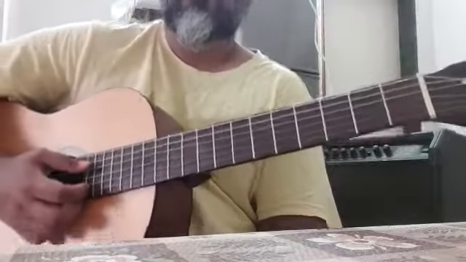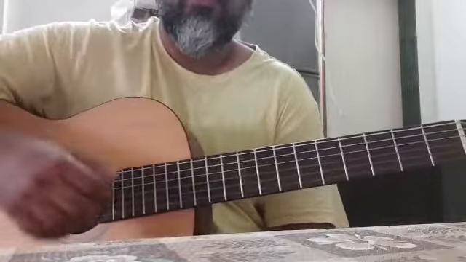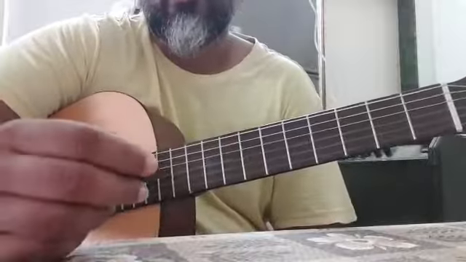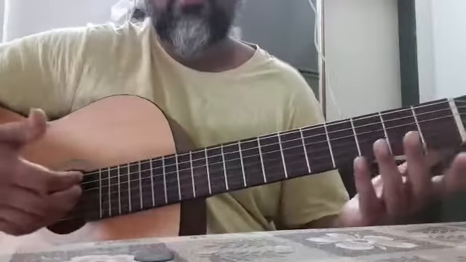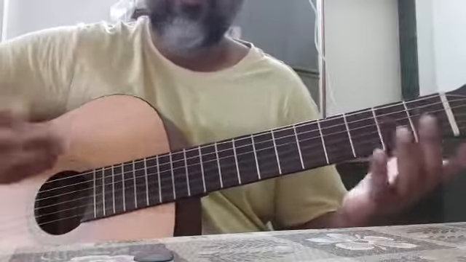And in this lesson, I'm going to deal with two scales. In the last lesson, you learned how to use your fingers. So you can use fingers or the pick to play this. Depends on which direction you want to go. If you want to be a classical player, then you'll have to learn to play the scales using your fingers. If you want to be an acoustic guitar player, then you can use the pick or your fingers.